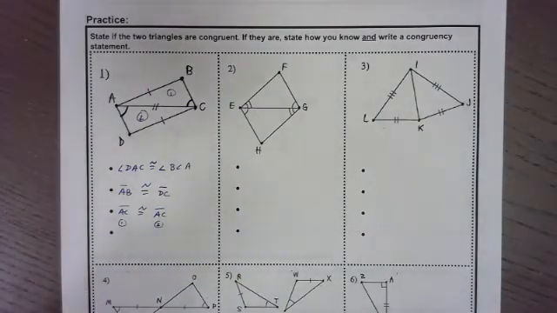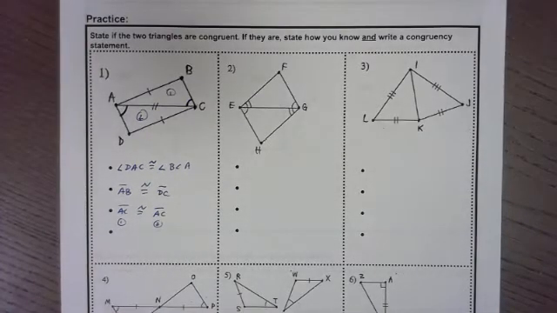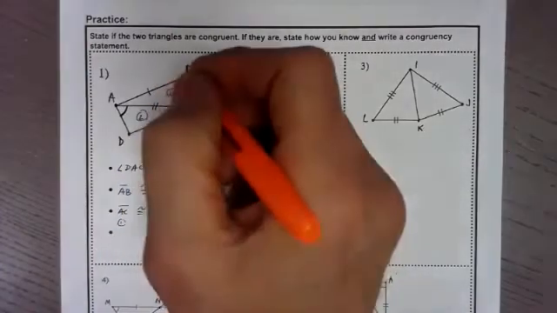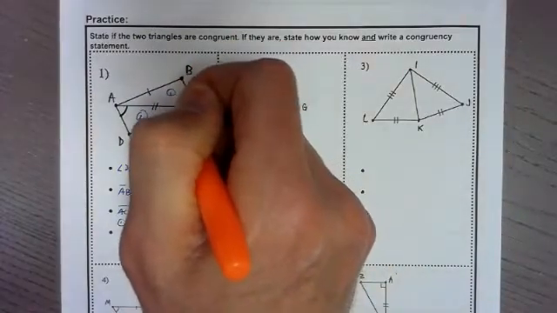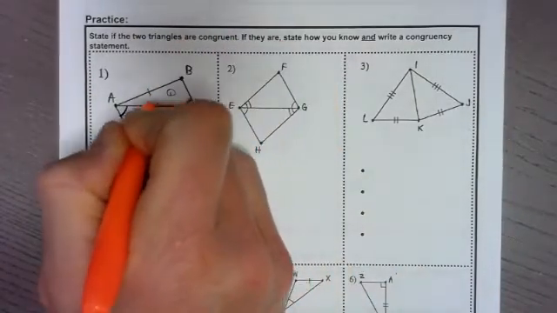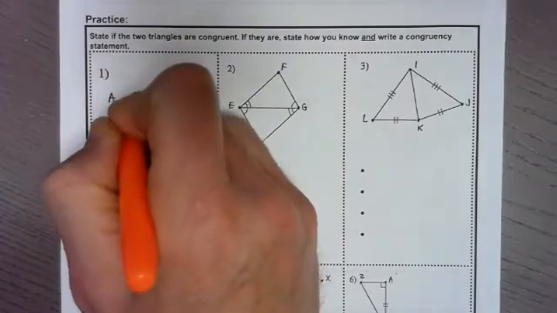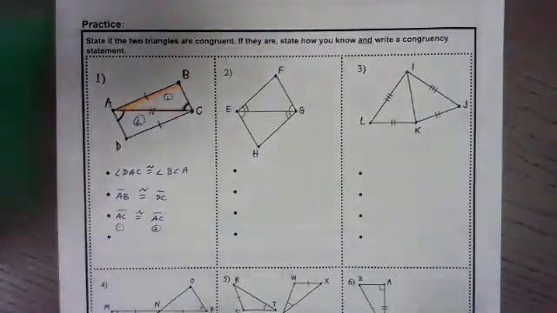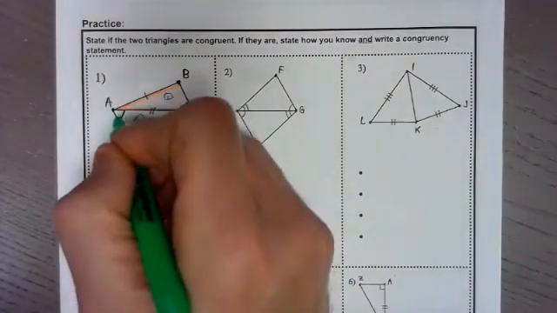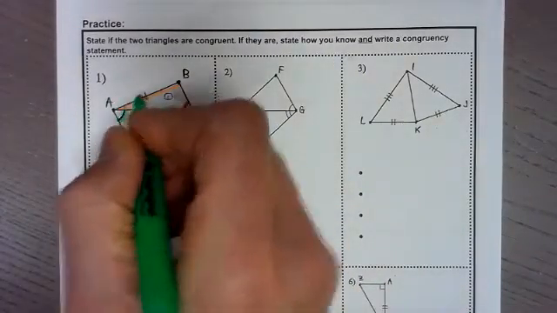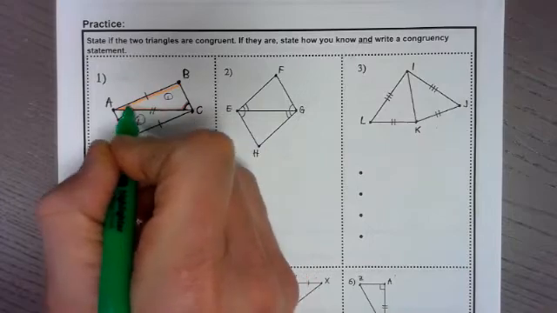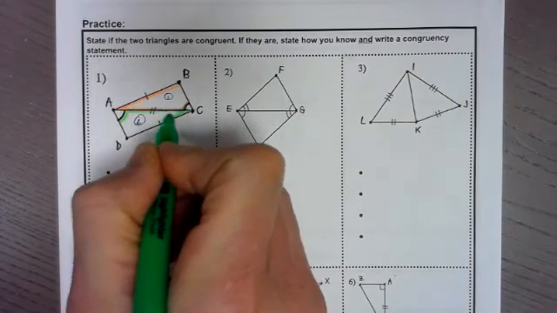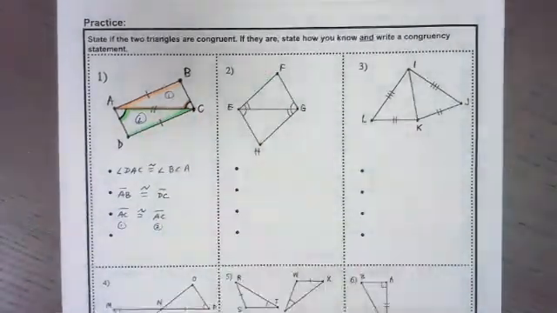All right, now let's look at our shortcut since we have three things that match up with each other. So for triangle 1, I've got my angle here, and then I have my side here that's congruent, and then I have my second side right here that's congruent. Let's see if that matches up in triangle 2. Well, I've got my angle here, my side here that matches up, and then I also have my side here that matches up.